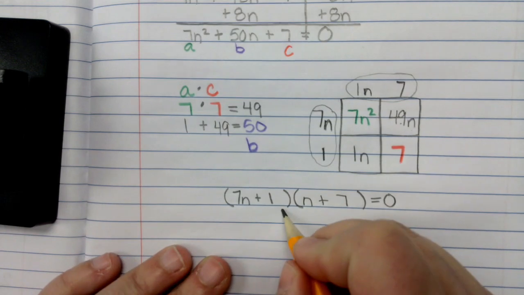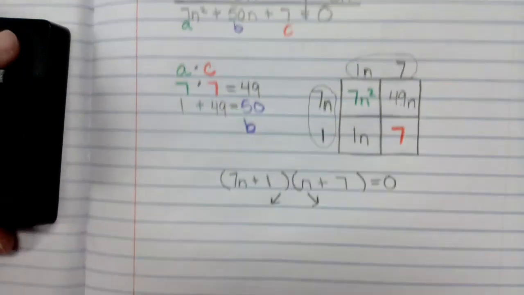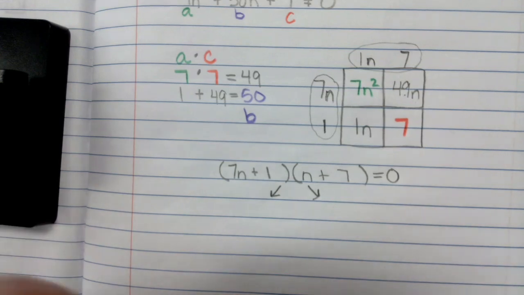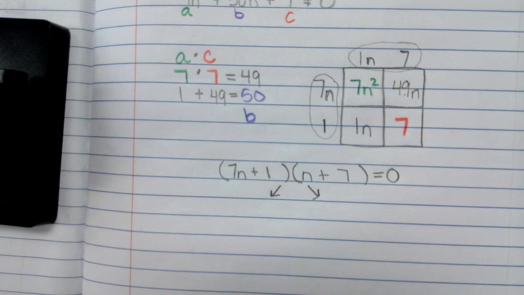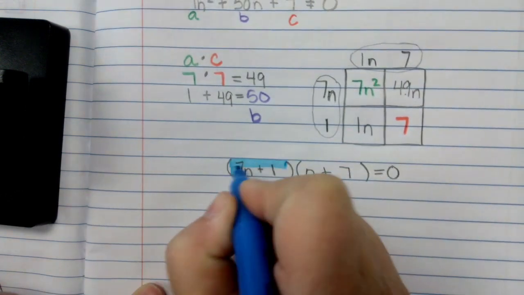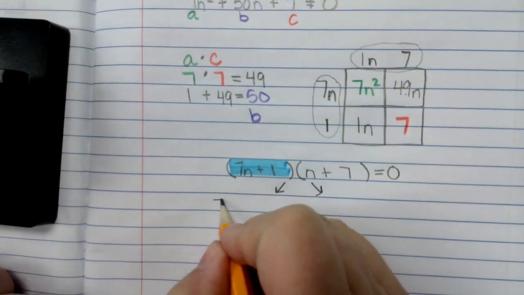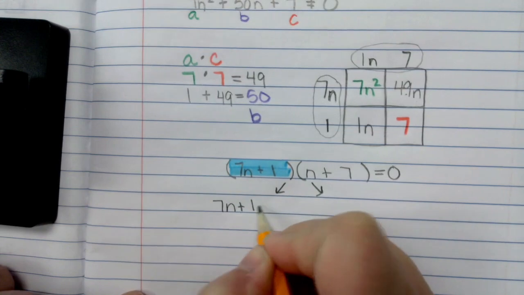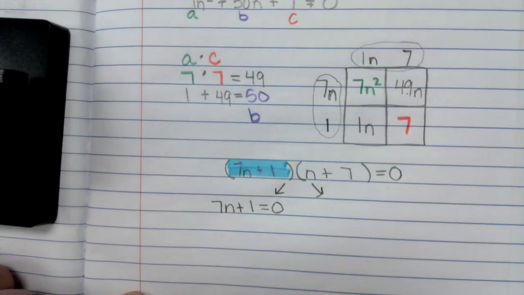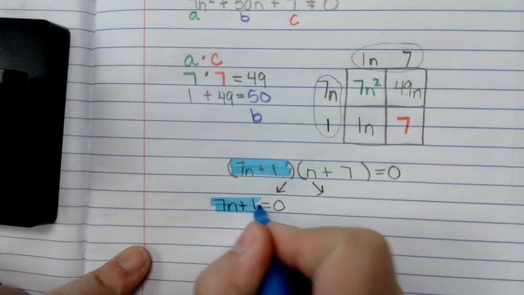So we're going to solve so that either this first one, 7n plus 1, I'm going to use the same highlighters I did yesterday. So 7n plus 1 equals 0. Or, what's my other option? 1n plus 7 equals 0.